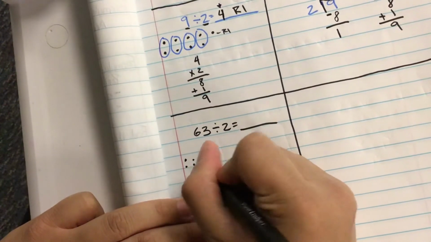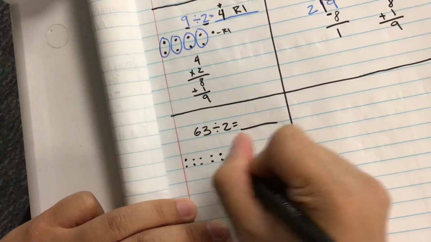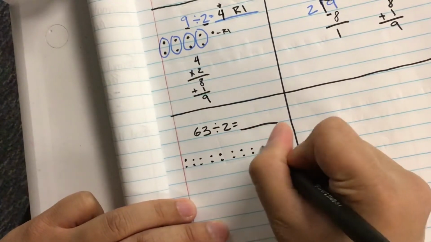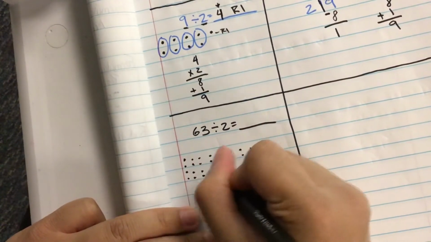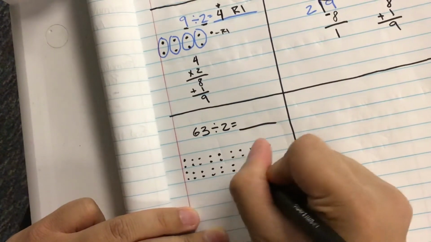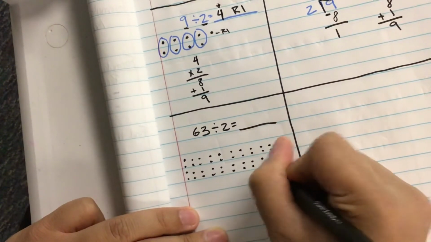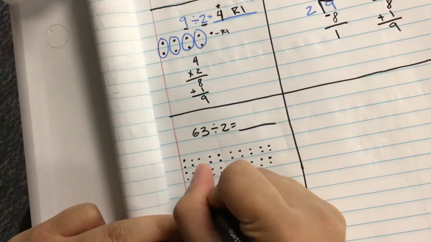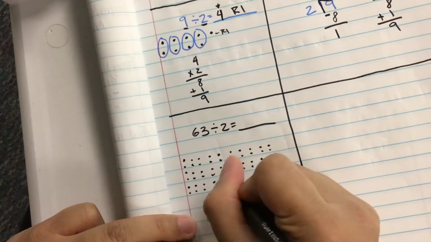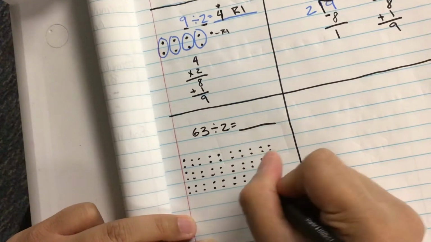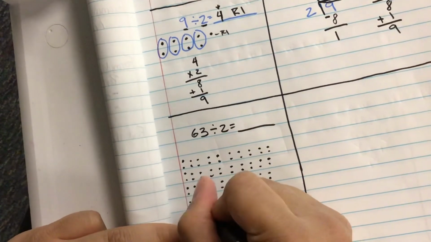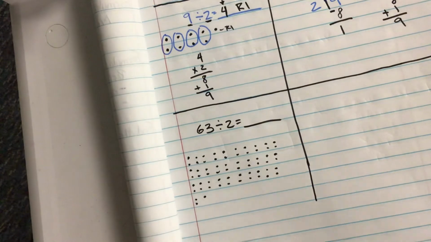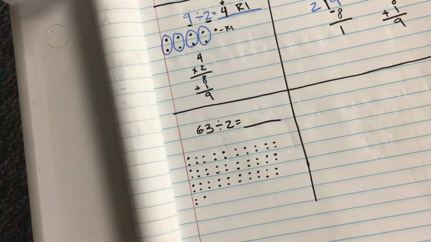1, 2, 3, 4, 5, 6, 7, 8, 9, 10, and so on, counting the dots all the way up to 60, 61, 62, 63. So for me, that doesn't take a lot of time because I'm used to it. That took me about 45 seconds to draw all those dots.